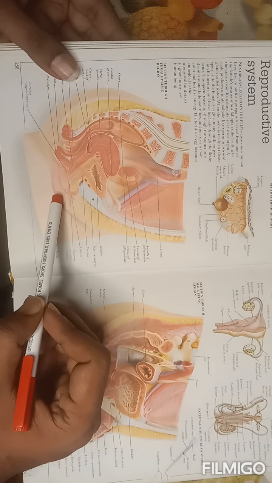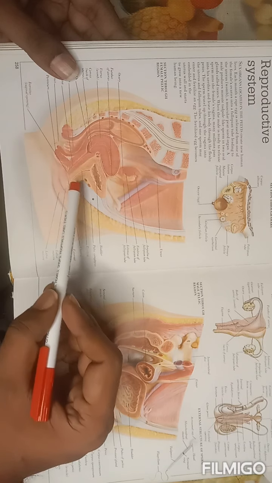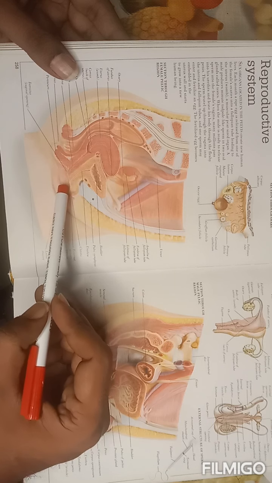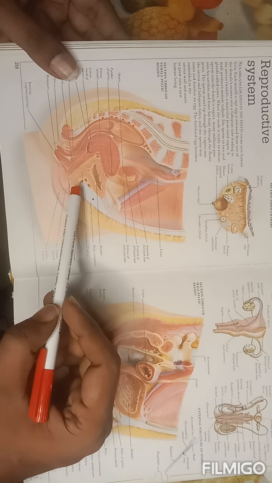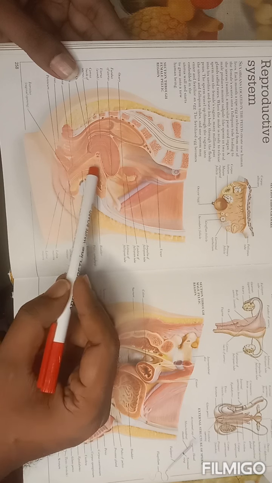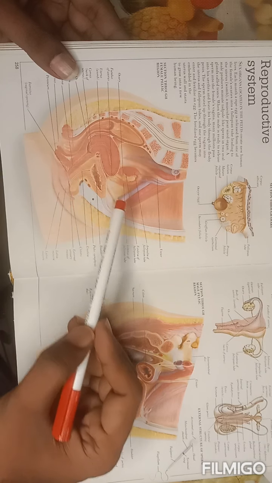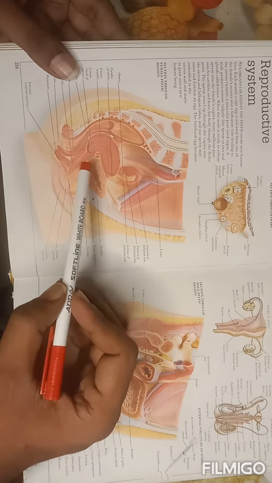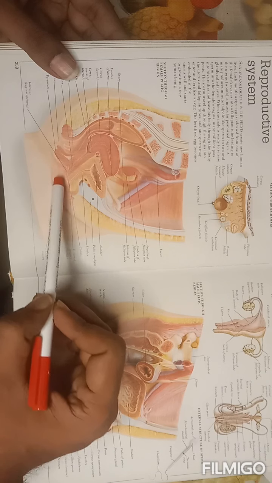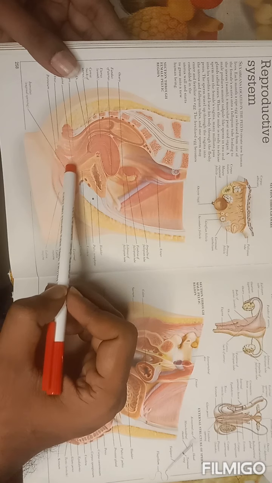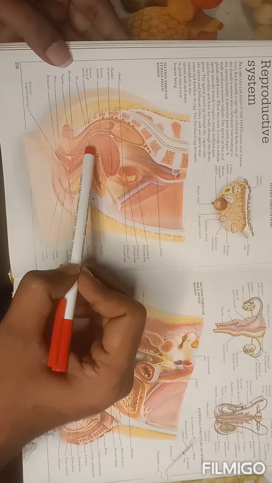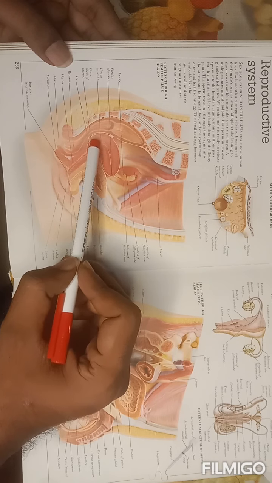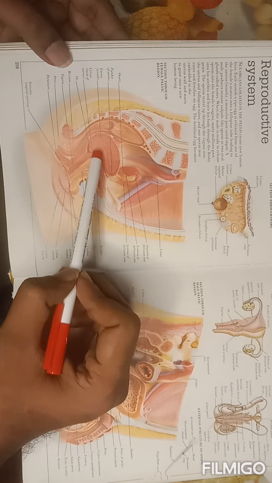You can see the labia majora and labia minora, and the anterior opening is the urinary opening, connected to the urinary bladder. The posterior opening is the vaginal opening, and this is the vagina, this is the cervix, and this is the uterus.